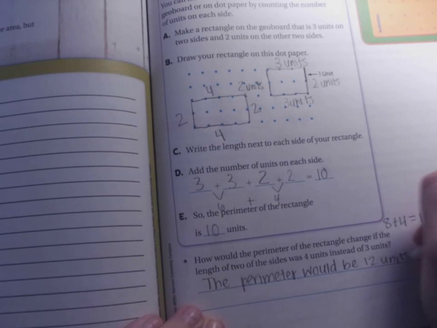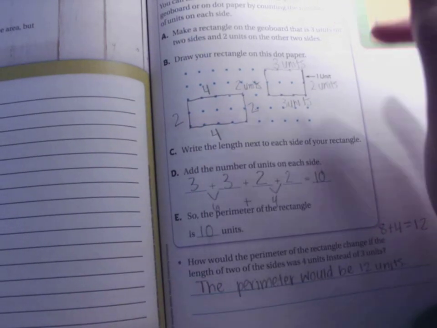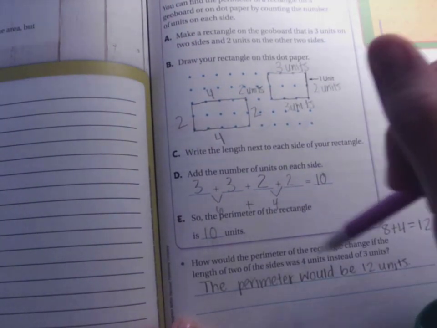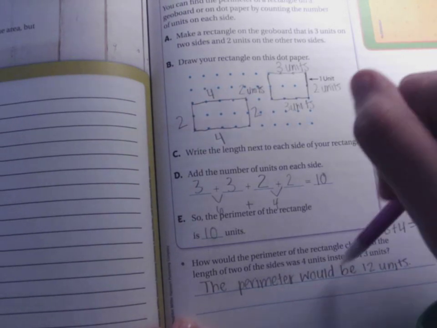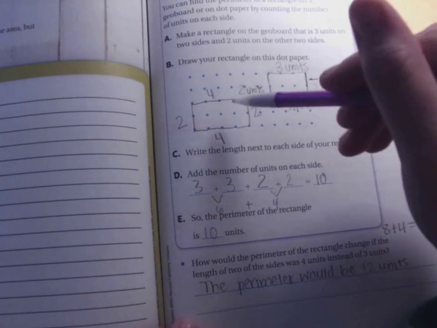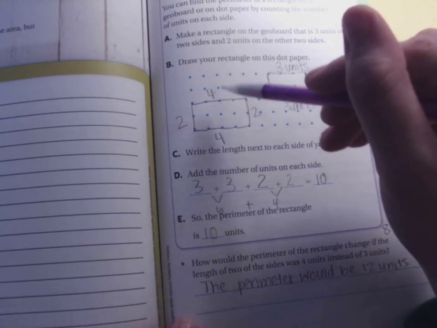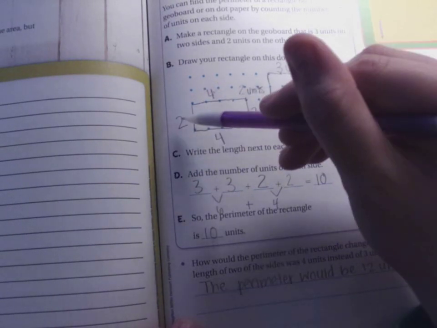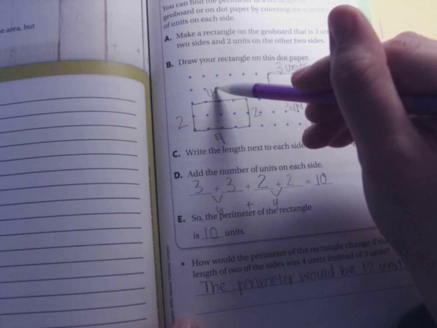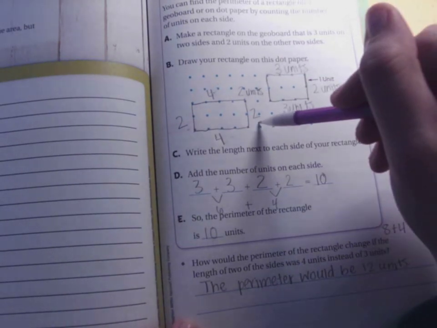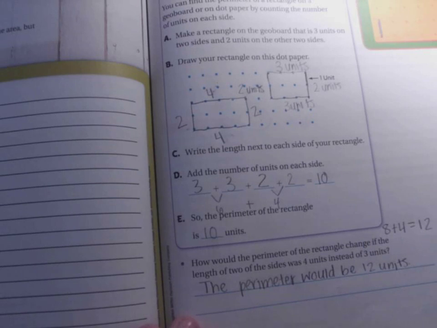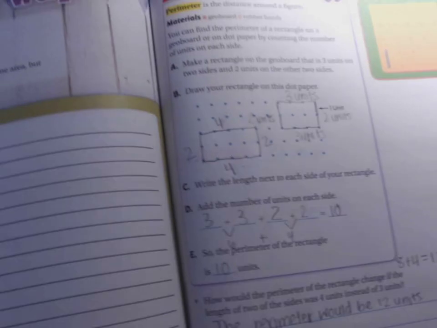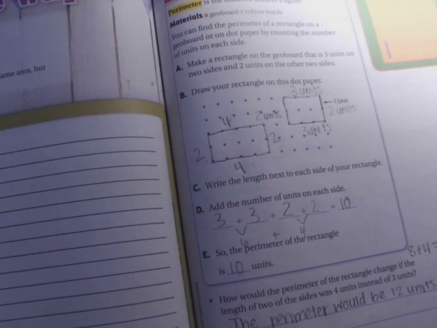I just realized that I went fast through that whole process. If you need me to slow down, you can just pause my video, but I'll recap. We were changing the side lengths of 3 units to 4 units. So we just changed it right here and we made a new picture. Here are my new side lengths, 4 and 4. We're adding our sides together. 4 plus 4 is 8, plus 2 more is 10, plus 2 more is 12. If you have any questions about this, feel free to call me and we can do a Zoom chat, or message me on Class Dojo. I would love to help you. I love perimeter.